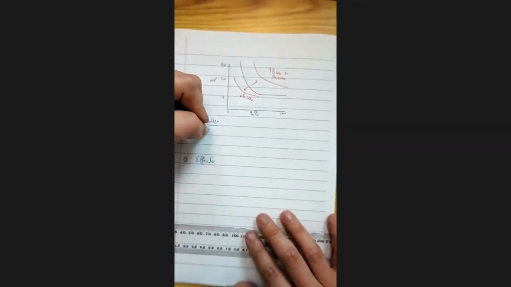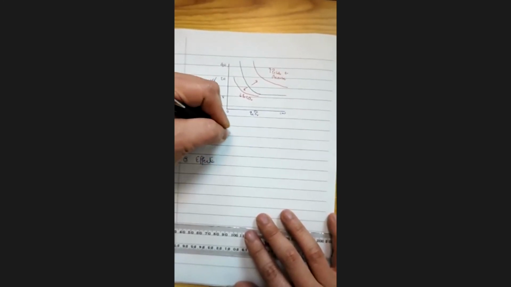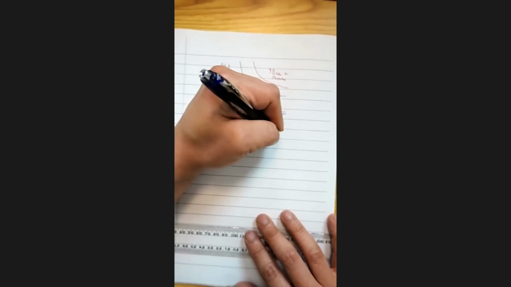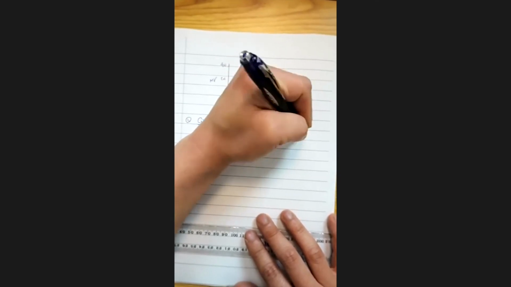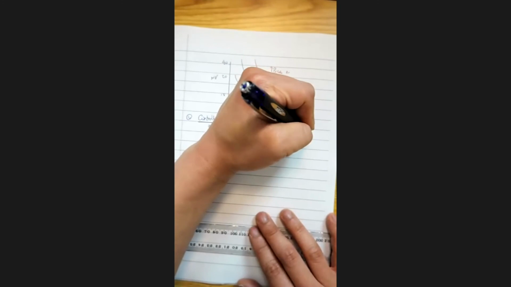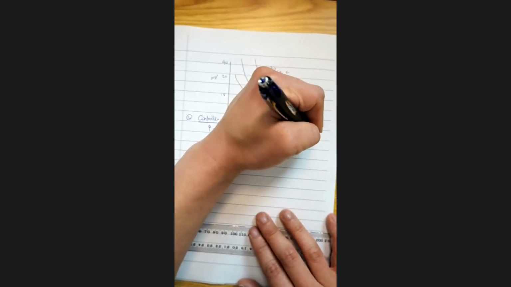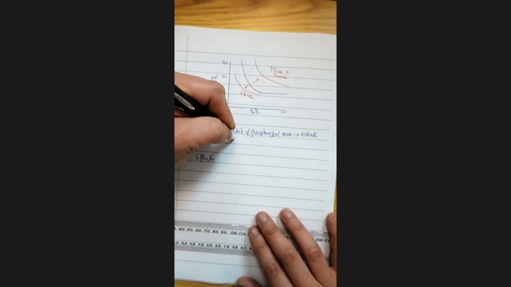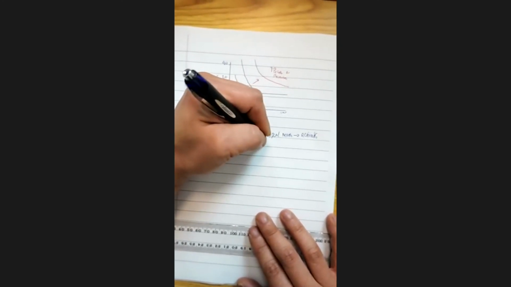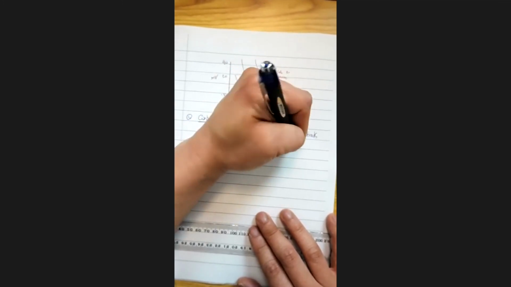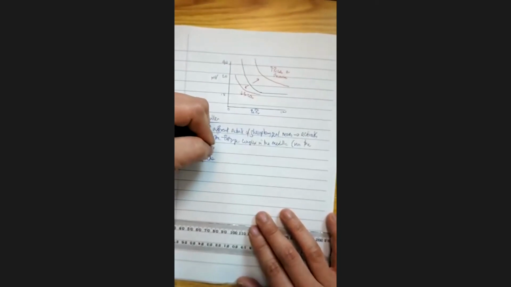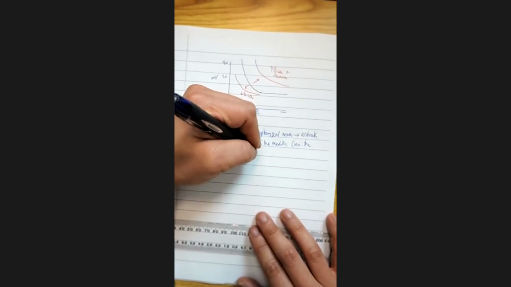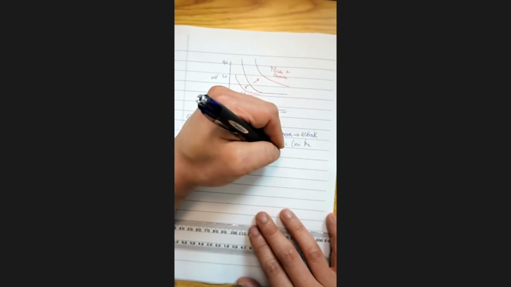So the controller of this mechanism: increased afferent activity of glossopharyngeal nerves activates the pre-Bötzinger complex in the medulla via the hypothalamus and pontine respiratory group.